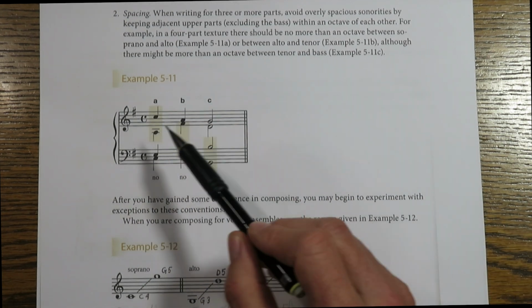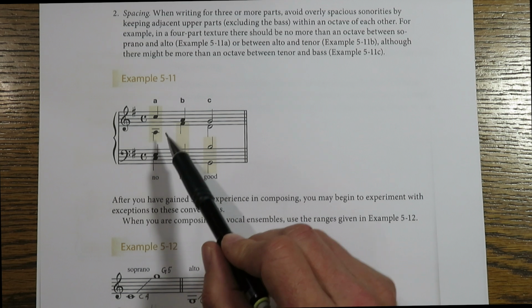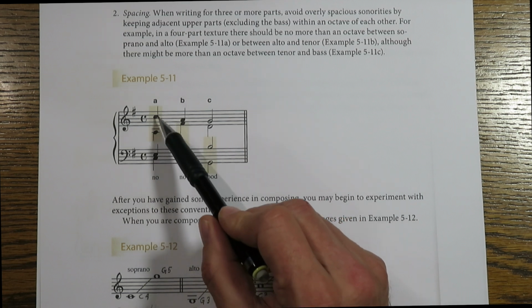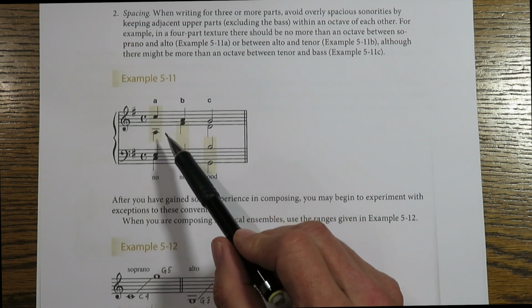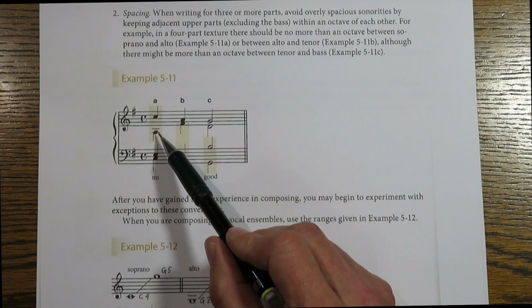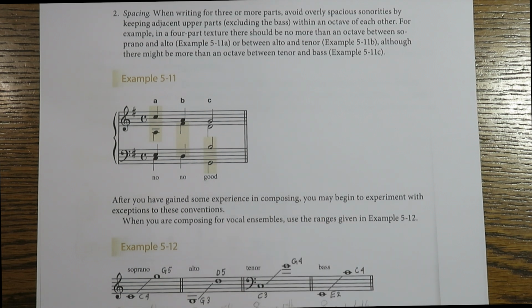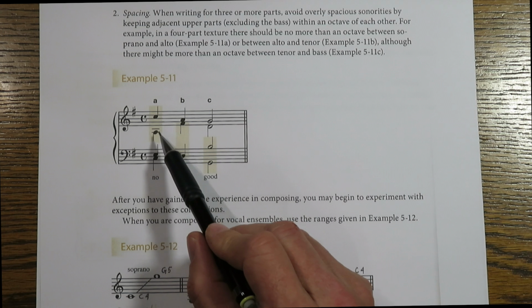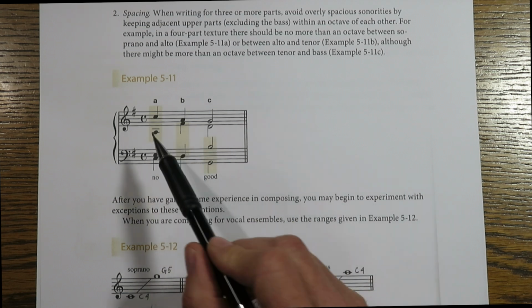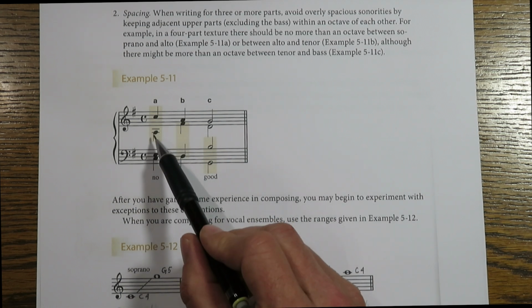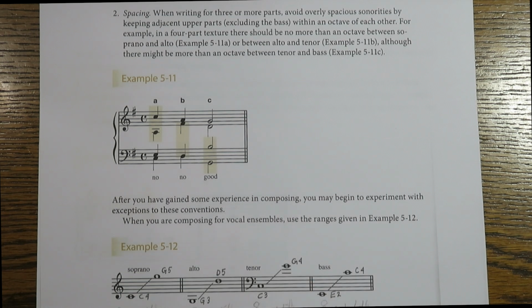Okay, so in the example here, we see that there's more than an octave between the soprano and the alto, right? That's a C, and then the first ledger line would be a C, so there's the octave. And this is an A, so that's like a 10th. Okay.